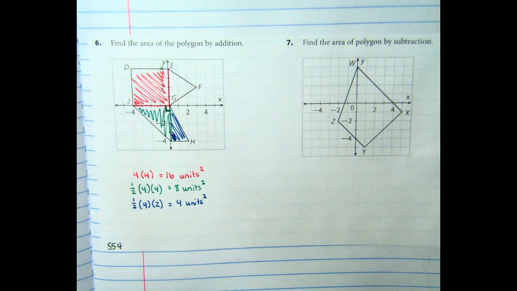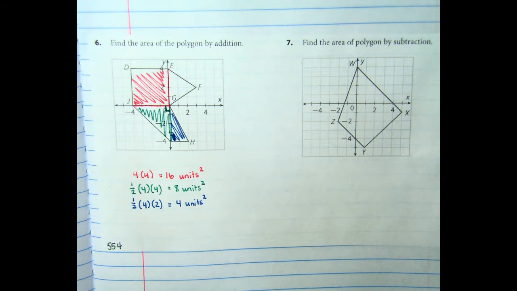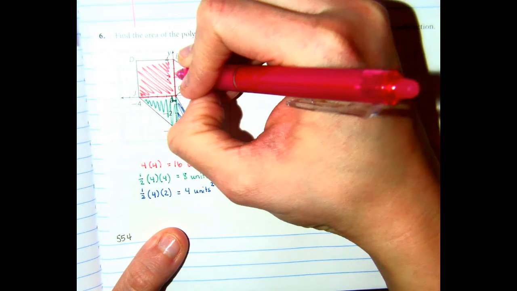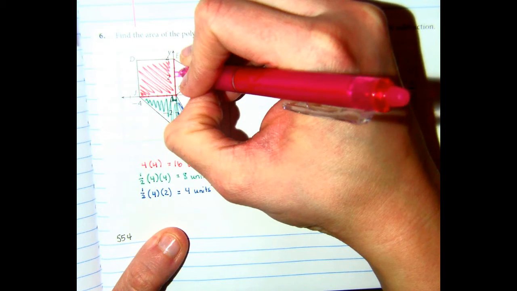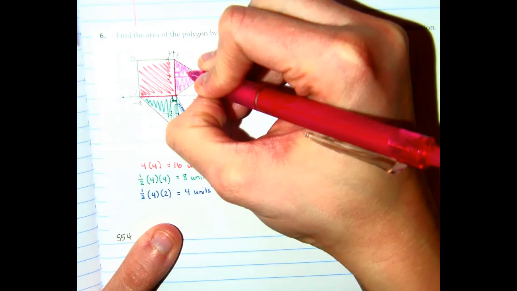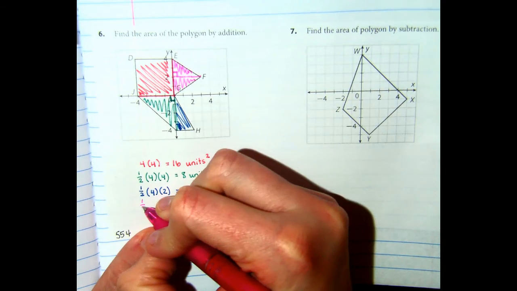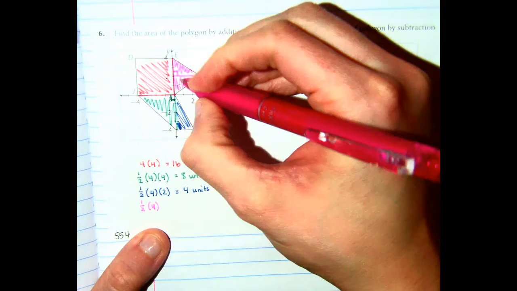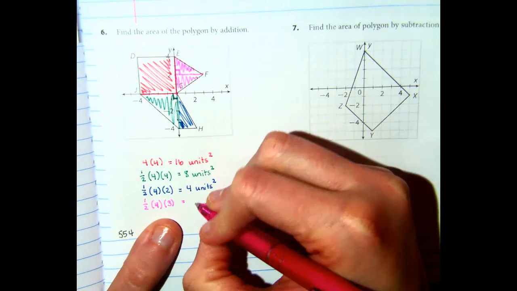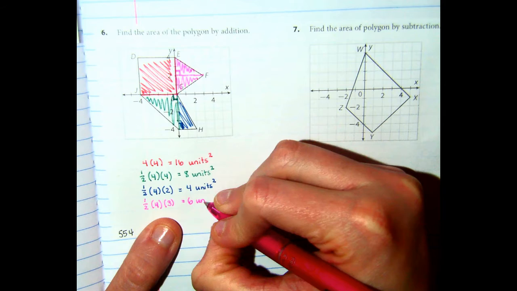And for the last shape, I'll grab a different color. I have another triangle, but this time it is not a right triangle. So when I have the height, I'm going to have to create a right angle right there. Let's say that this is the base. So I'm talking about this triangle right here, where I've got the base, which is 4, so 1/2 the base of 4 times the height of 1, 2, 3. 4 times 3 is 12, so half of that is 6 units squared.